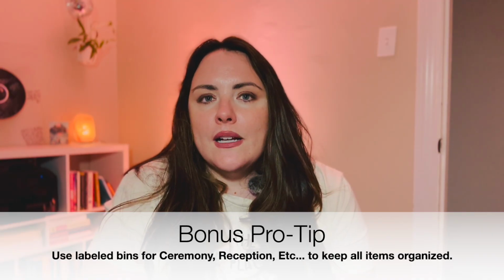Everything moving forward that goes for the ceremony goes in the ceremony box. If something starts at the ceremony and you also need it for the reception, it goes in the ceremony box and then it gets moved over later. Once you fill up that box, you can certainly get a bigger box or a new box, an additional box, whatever you want to do.